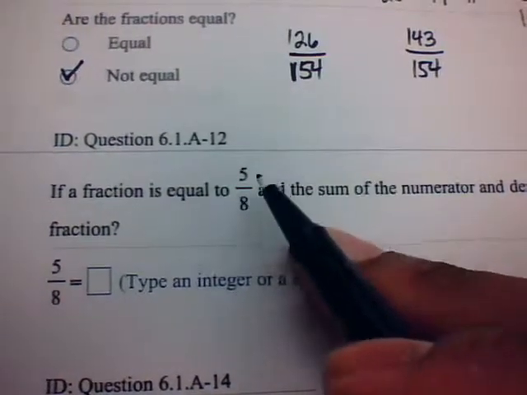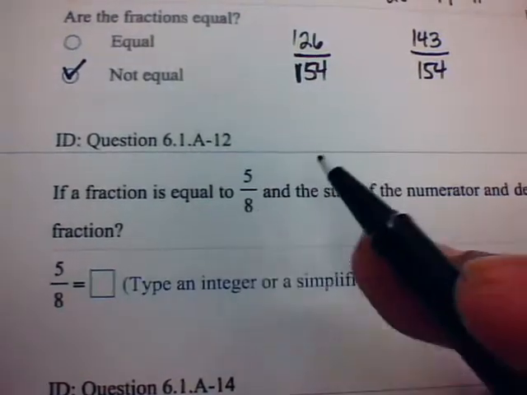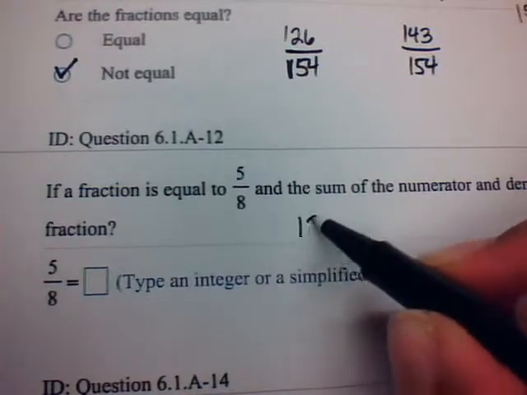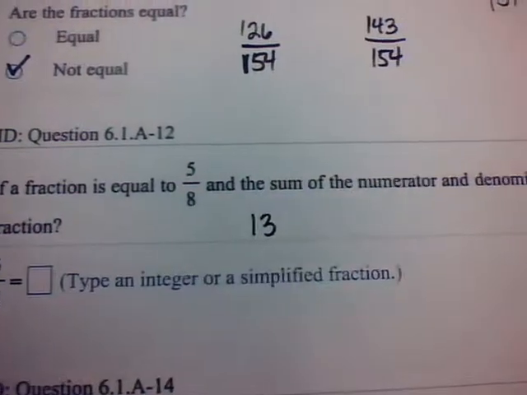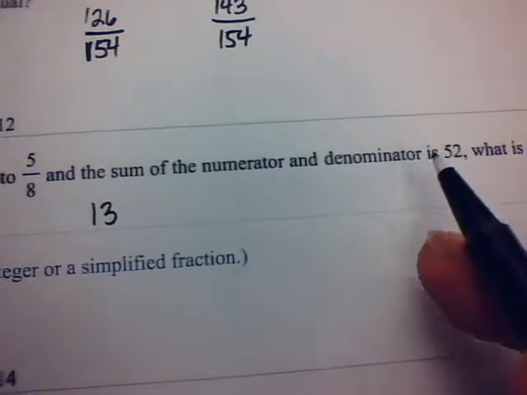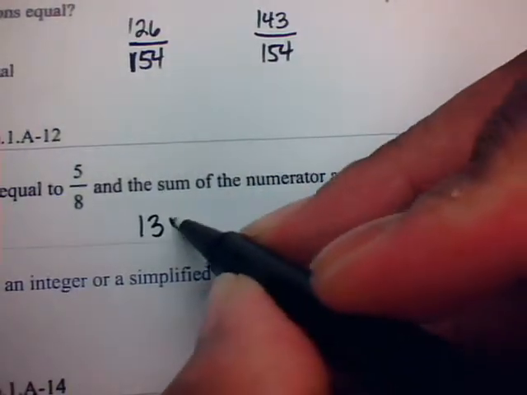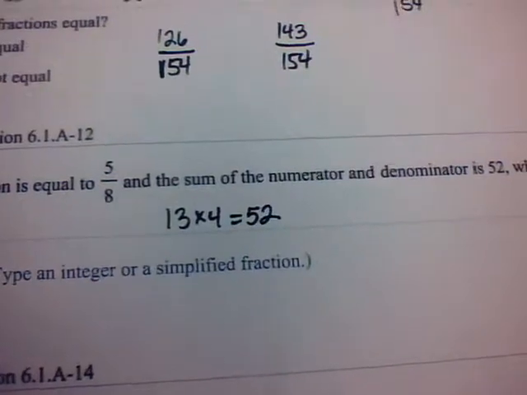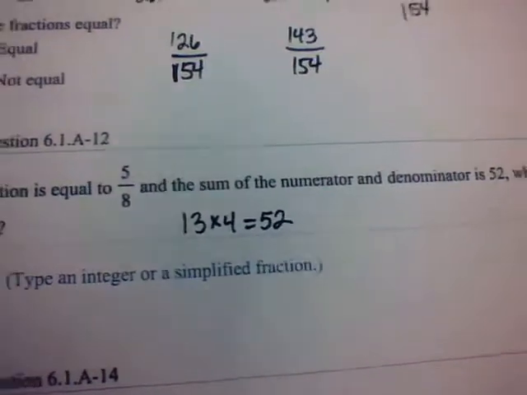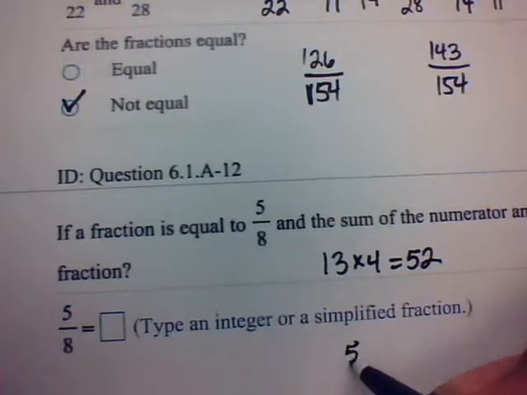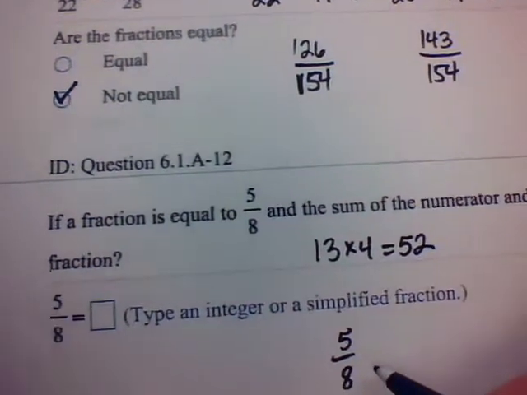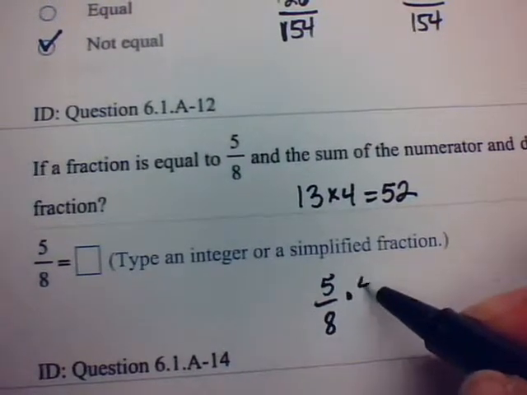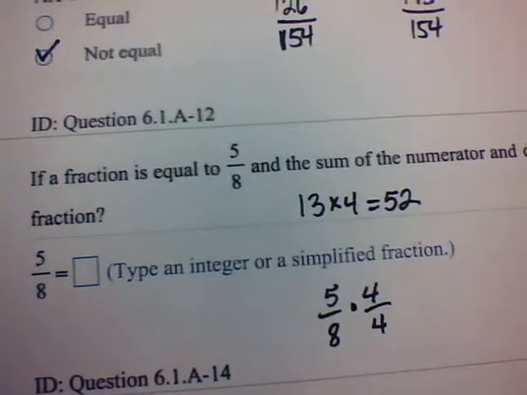If I add 5 plus 8, the numerator and the denominator together, that's going to be 13. And I know 13 times 4 will give me 52. Okay, and I do want a denominator of 52. So in 5/8, I need to multiply the numerator and the denominator by 4.